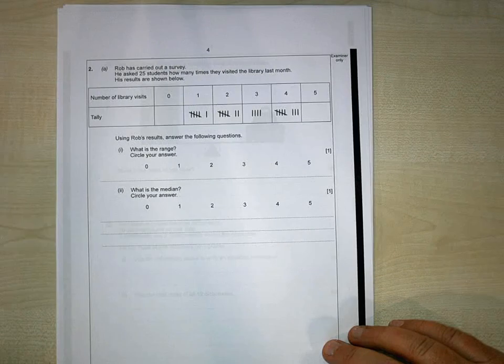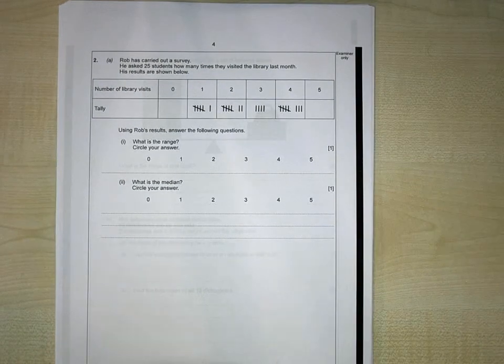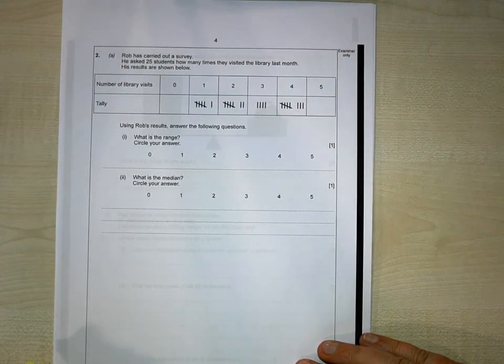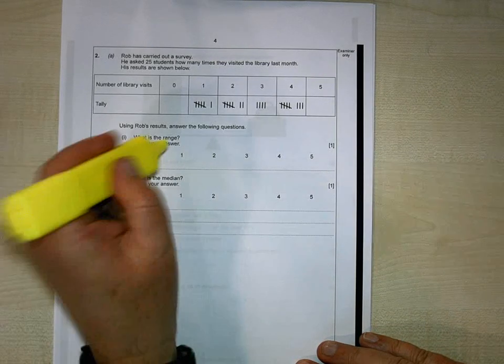Okay, question 2. Rob has carried out a survey. He asked 25 students how many times they visited the library last month. His results are shown below. Using Rob's results, answer the following questions.